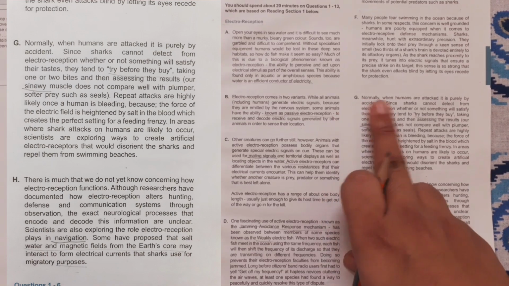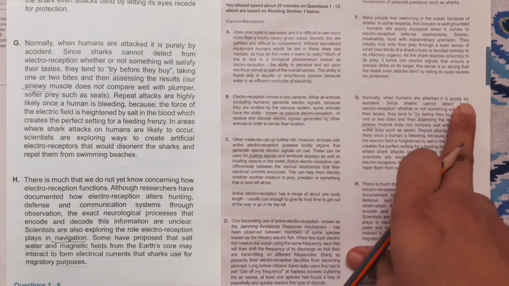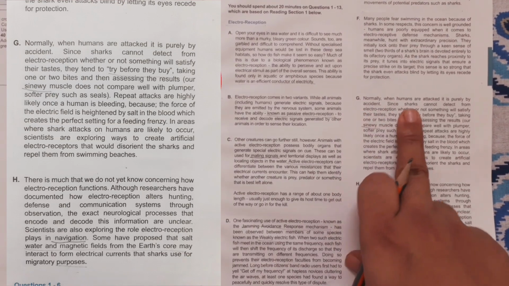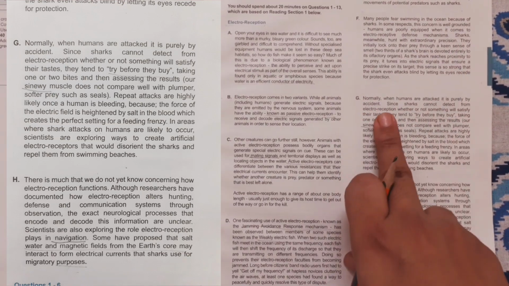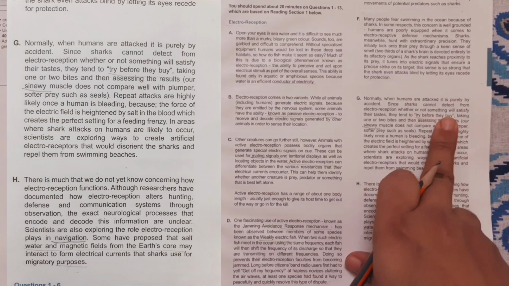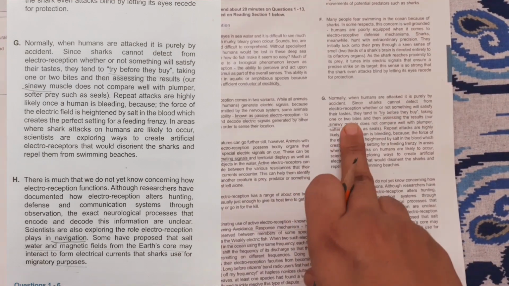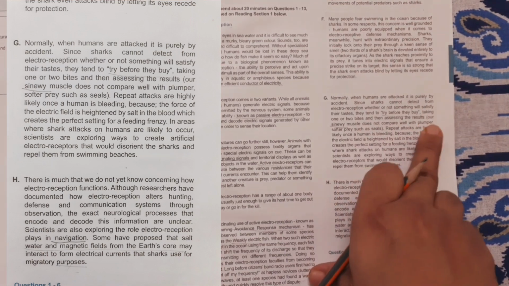Here you can see: normally when humans are attacked, it is purely by accident, not intentional, since sharks cannot detect from electroreception whether or not something will satisfy their taste, taking one or two bites, then assessing the result.